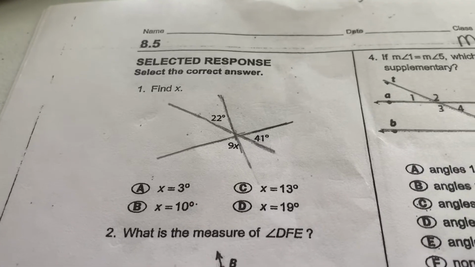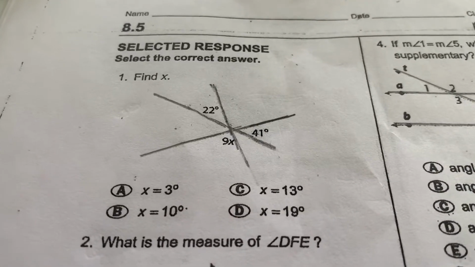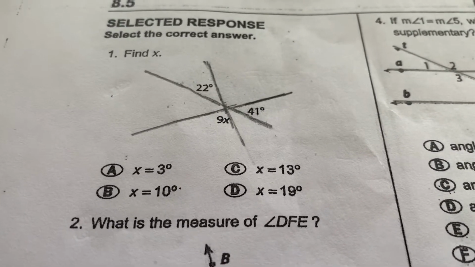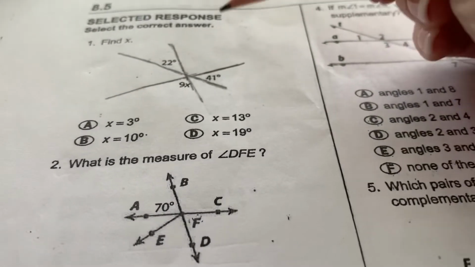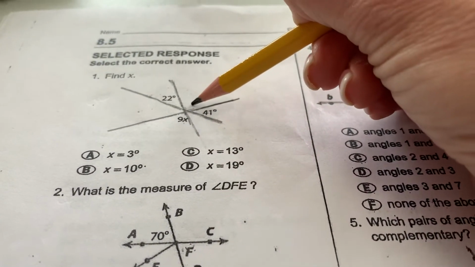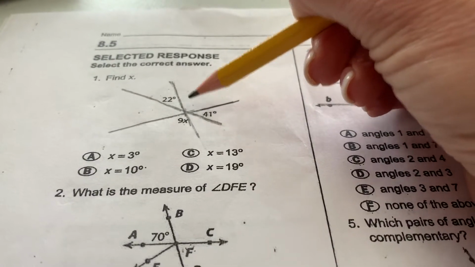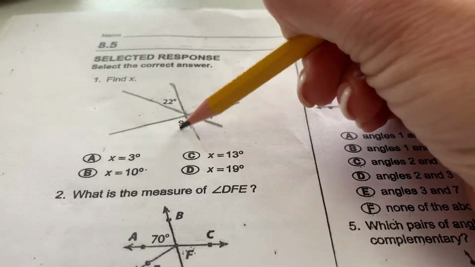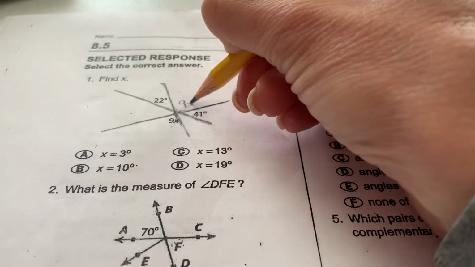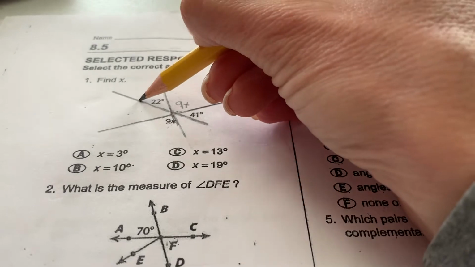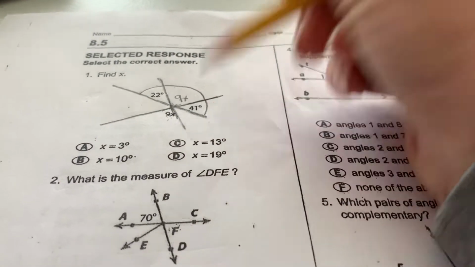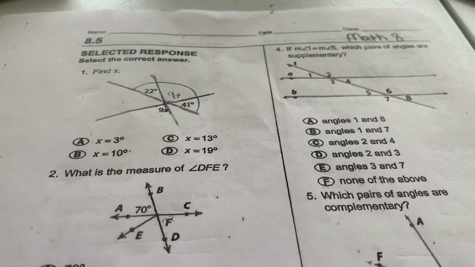Hey guys, let's work on SOL 8.5. So for the first question, we have to find the value of x. Well, we can see that 9x and the angle across from it that doesn't have anything, these two angles are vertical angles, and we can tell because it has the x in between. So this is the same as 9x. And we know that if we put these three angles together, we get a straight angle, which equals 180 degrees.